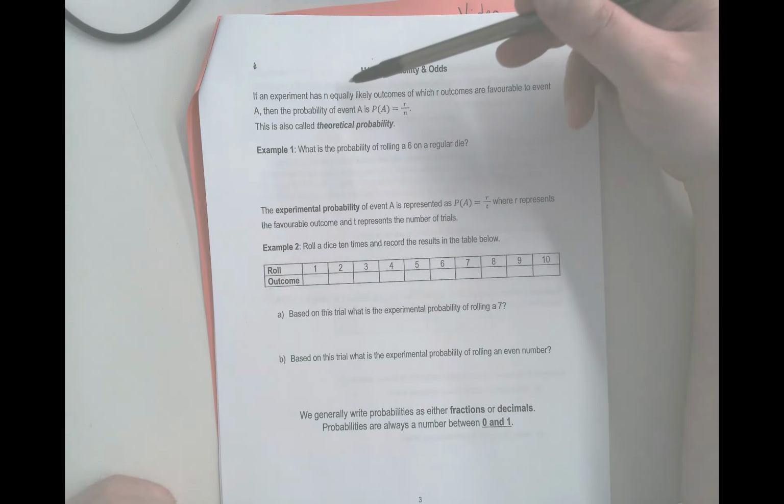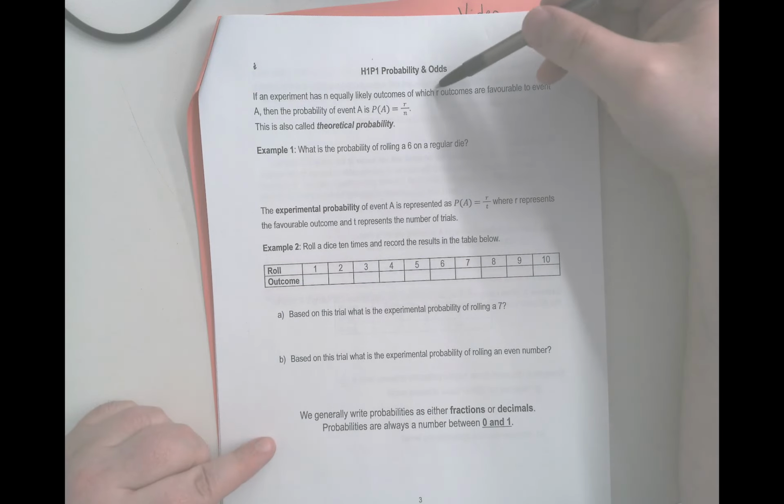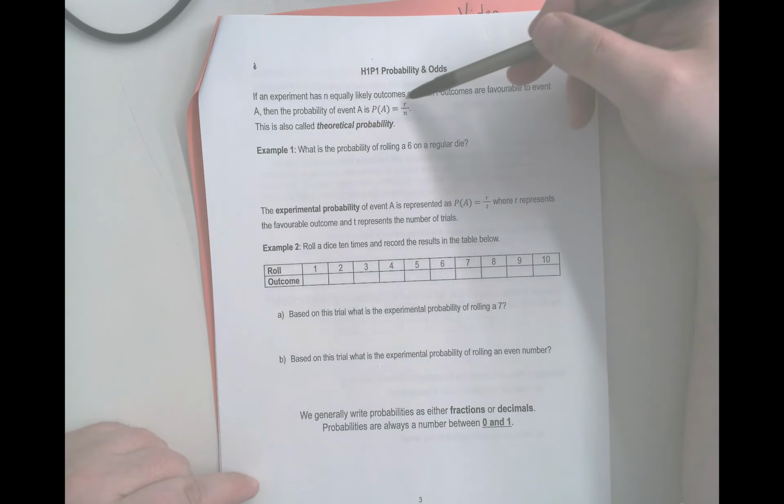it compares to odds. So for probability, if we're doing some kind of experiment and there are n equally likely outcomes, just some number of outcomes, the way that we write probability is we write how many possibilities there are of a particular outcome over the total number of possibilities. This is also called theoretical probability because theoretically that is what should happen.